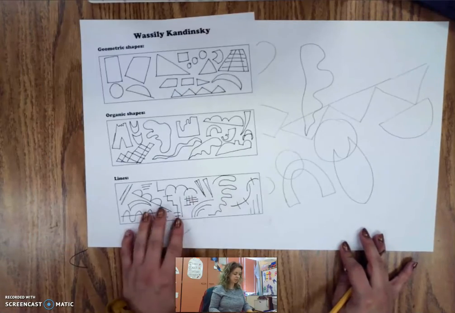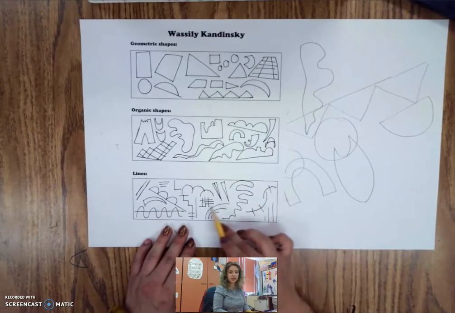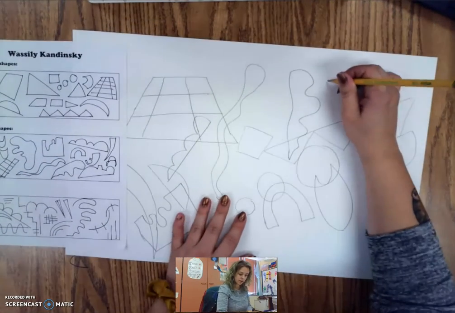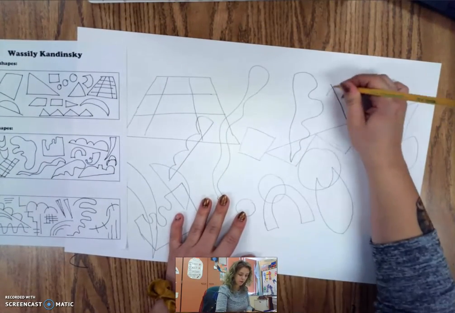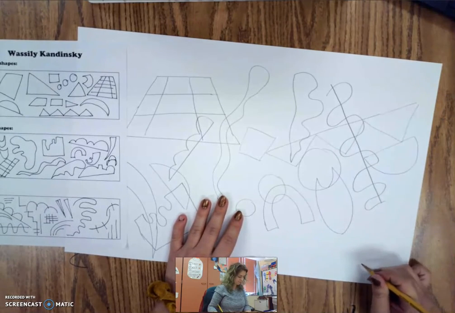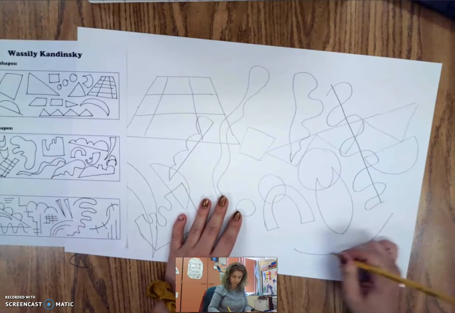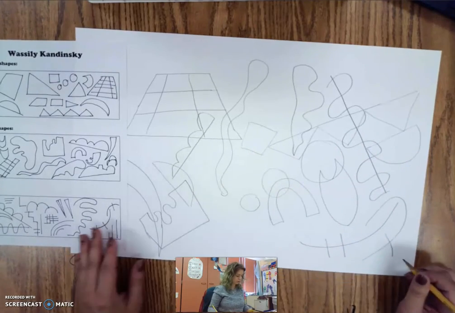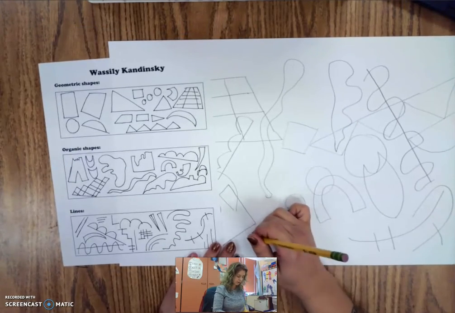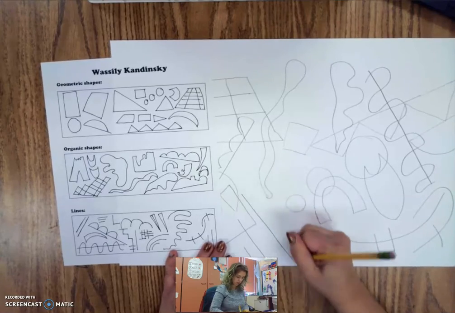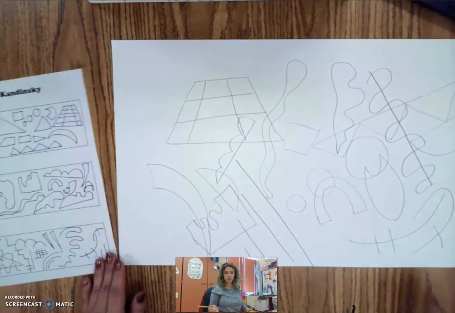Now what I'm going to do is I'm going to pick out 6 of these lines to add all over the place. So there's 1. 2. And if you want to change it up just a little bit, you can always do that as well. 3.